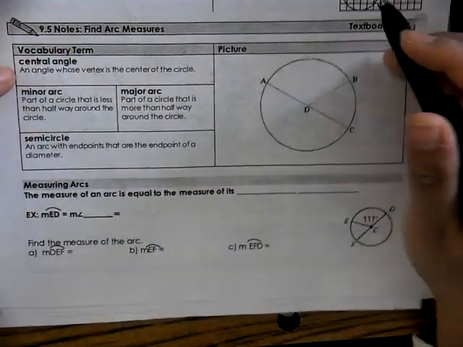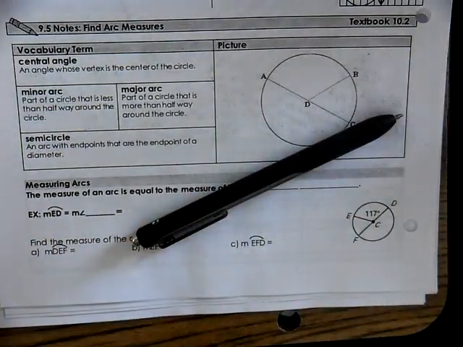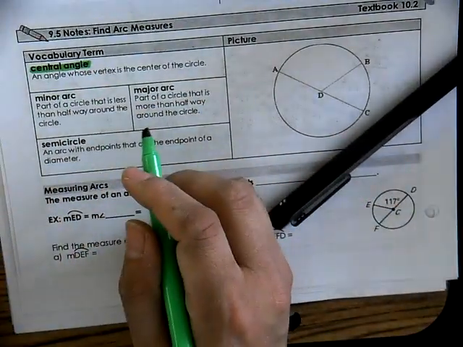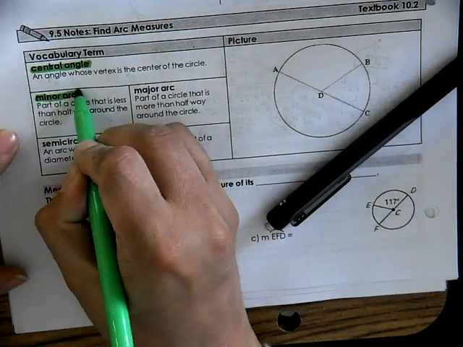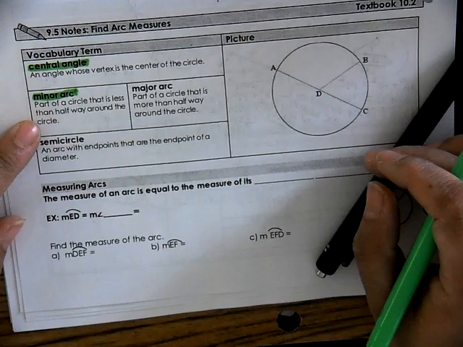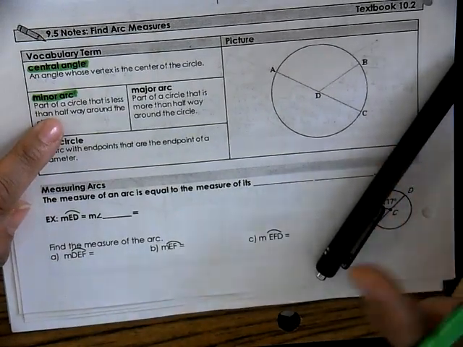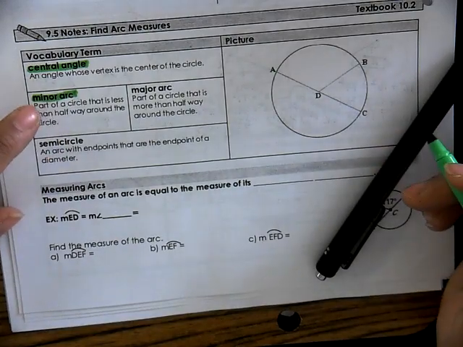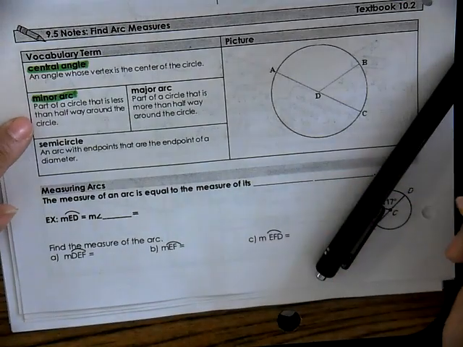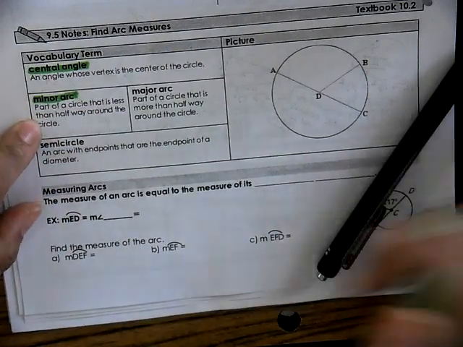So the first thing we have is a lot more vocabulary, so please make sure you're reviewing all of this. We have central angle, which is an angle whose vertex is at the center of the circle. I'll show you where that is. There's a minor arc, which is the part of a circle that's less than halfway around the circle. Halfway around the circle is 180 degrees, or think of a semicircle, so less than that would mean anything less than 180. So it could be 90 degrees, it could be 70 degrees, it could be 10 degrees. Those are all different types of minor arcs.